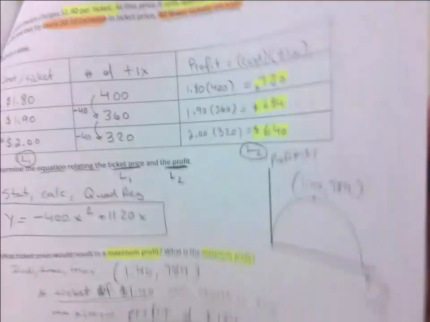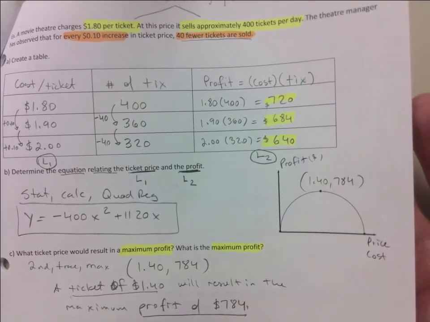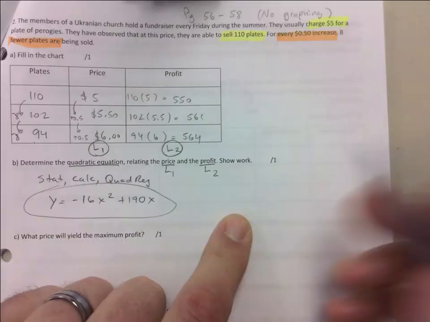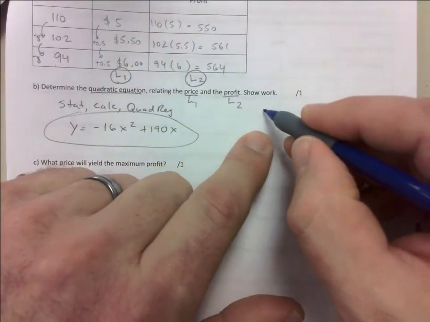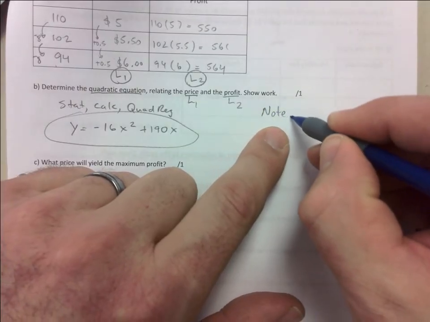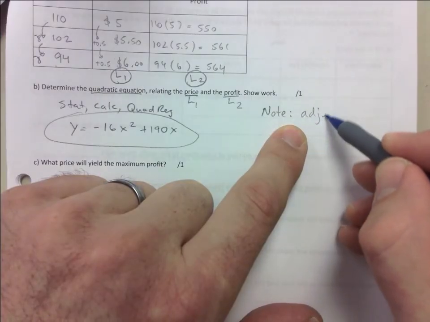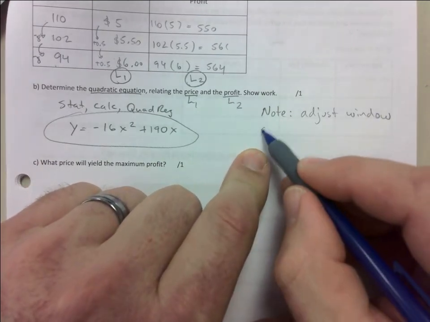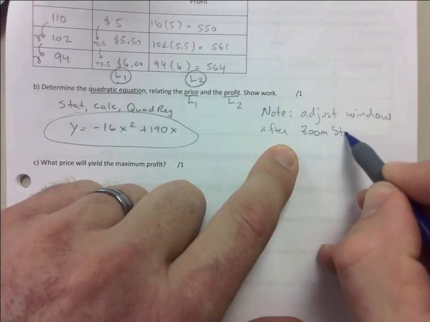I think I'm going to ask you to go back a little bit, but that's so crowded there. I'm just going to stick with my plan on 56. Just make a big note here next to B. And then we're going to highlight the heck out of it, okay? Note: adjust window after zoom stat.